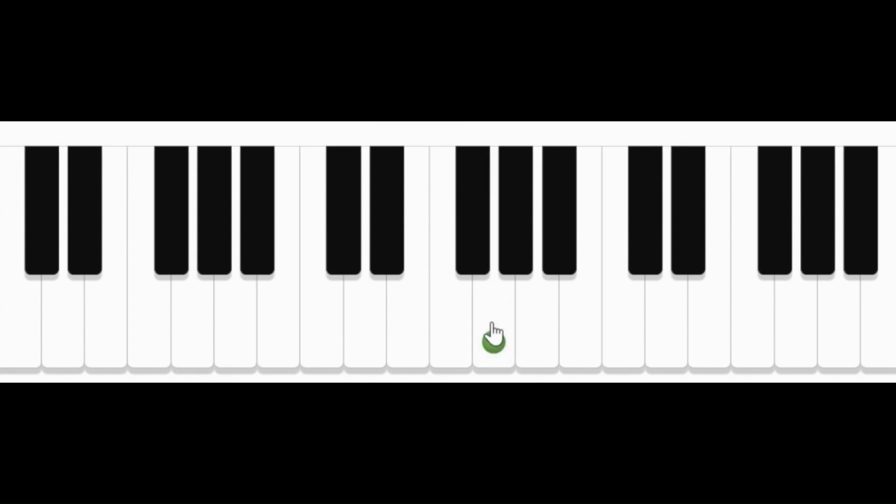G, and this note to the right of it, immediately next to it, that is a semitone apart. Now, semitones don't have to be different colors, like this is a white and this is a black. Say, for instance, I were to go to the E, the note that is immediately next to it, that's a semitone apart or a half step away, is the F.